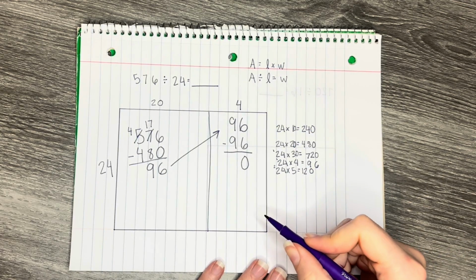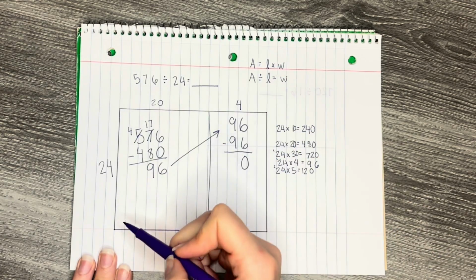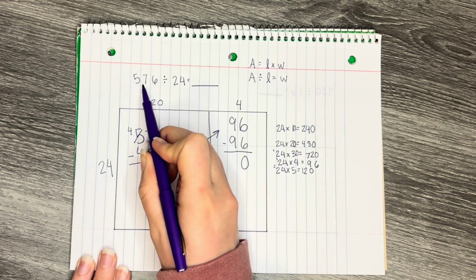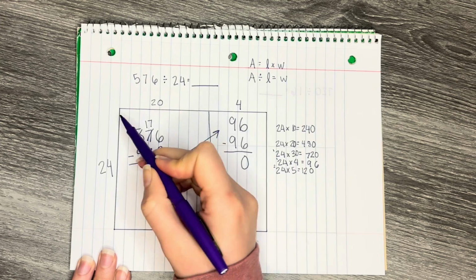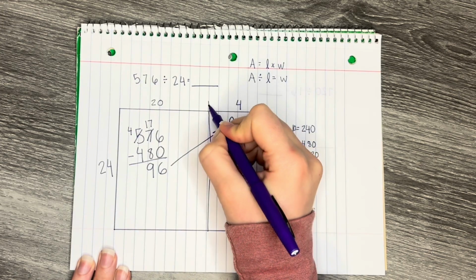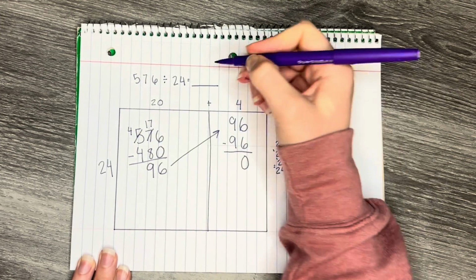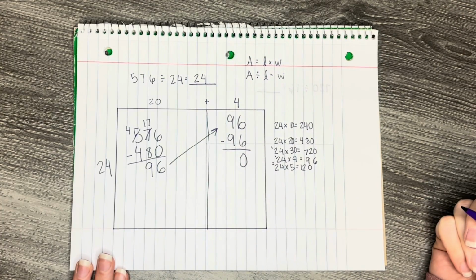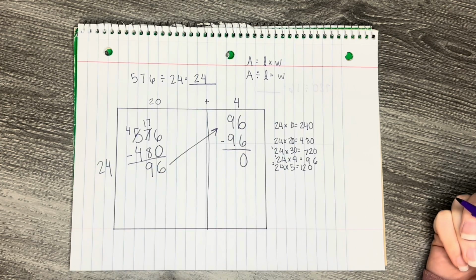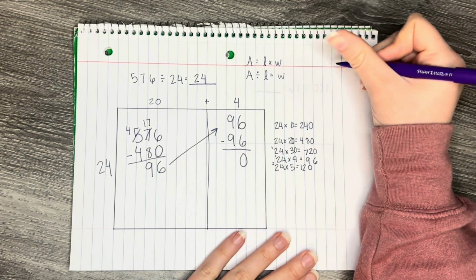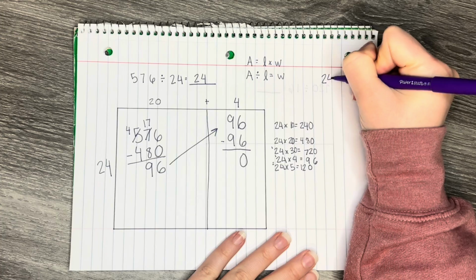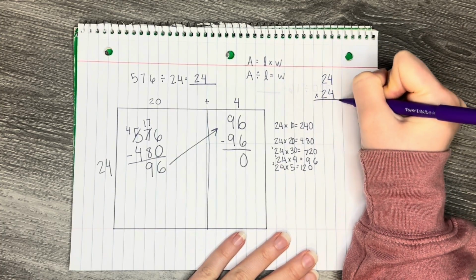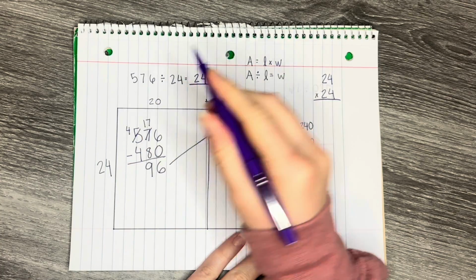There is nothing remaining. So area equals this length times the width. This 576 equals 24 times this. Here I see 20 plus 4. That is 24. To double check my work, I can use multiplication. I am trying to prove that 24 times 24 equals 576.